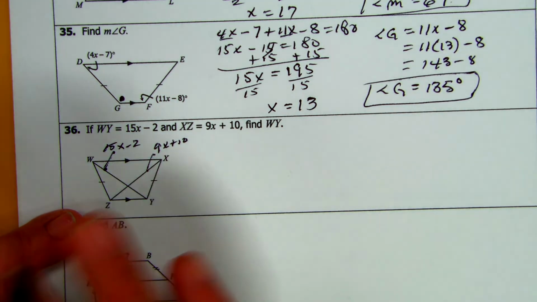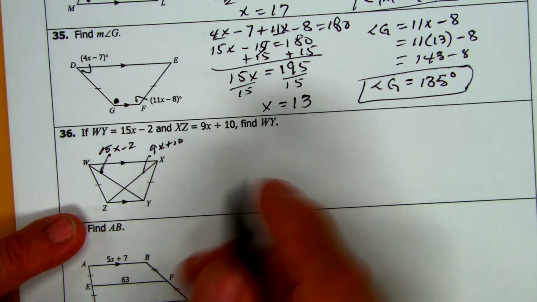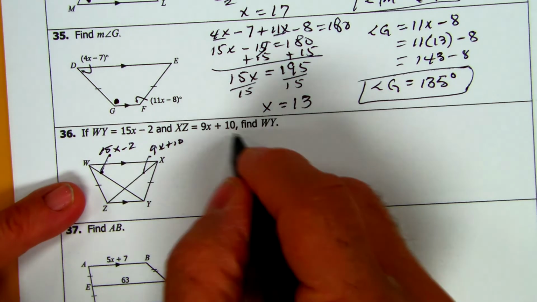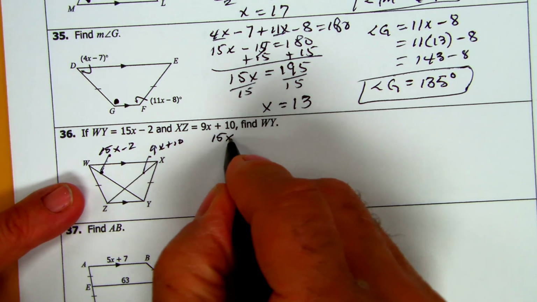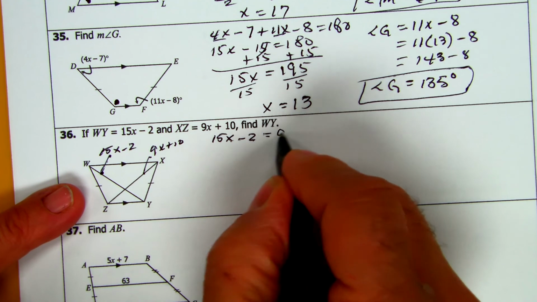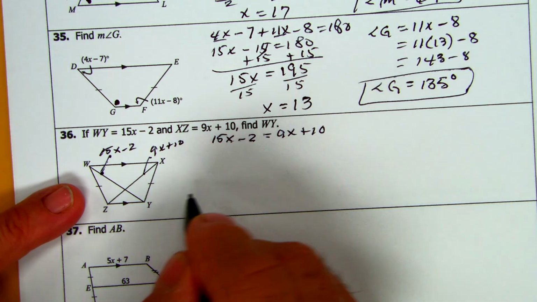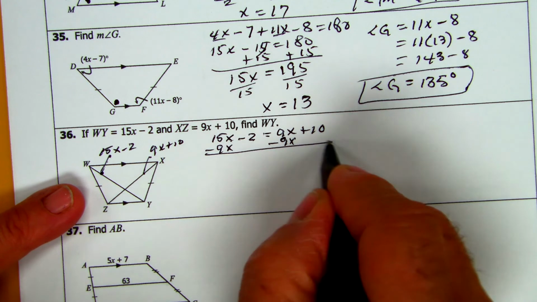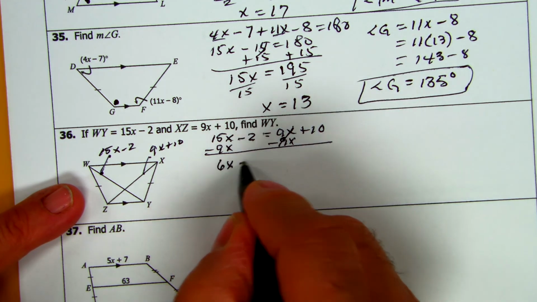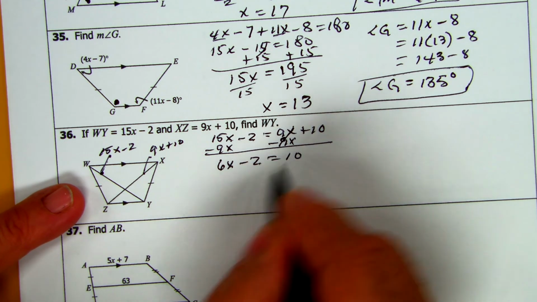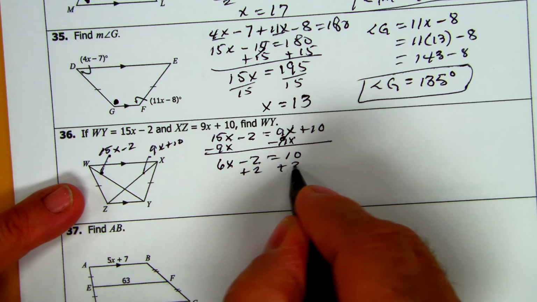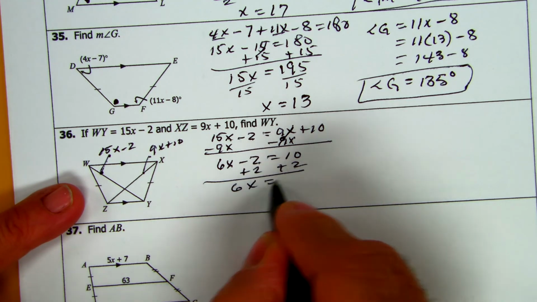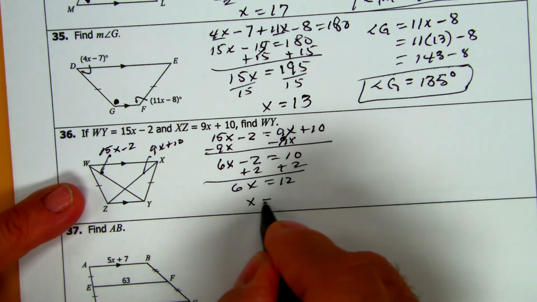Now, it's not true for a regular trapezoid, but for isosceles it is. So if they're congruent, let's set them equal. So I have 15x minus 2 is equal to 9x plus 10. Now let me get my x's together. Move the 9x over here. If I do that, I have 6x minus 2 is equal to 10. Move the 2 to the other side. 6x is equal to 12, therefore x is equal to 2.